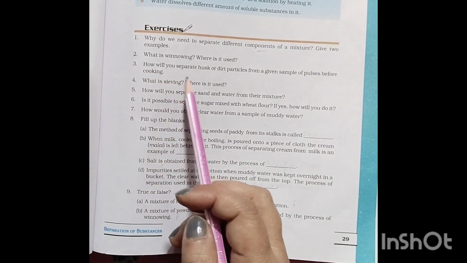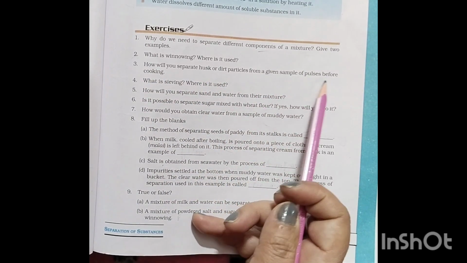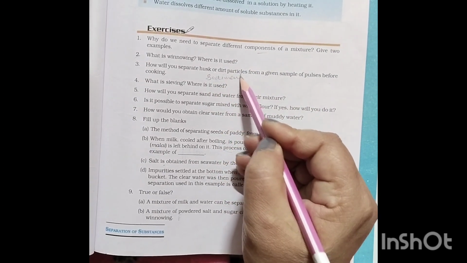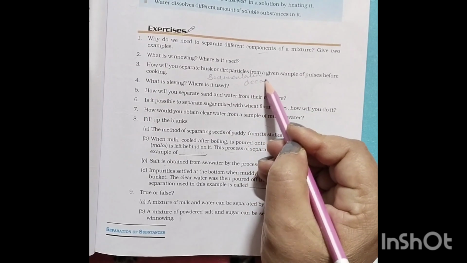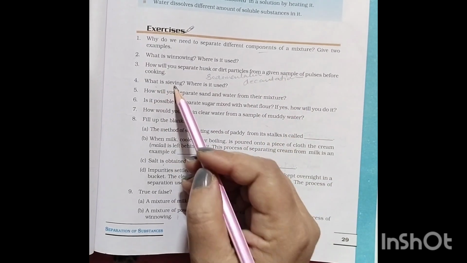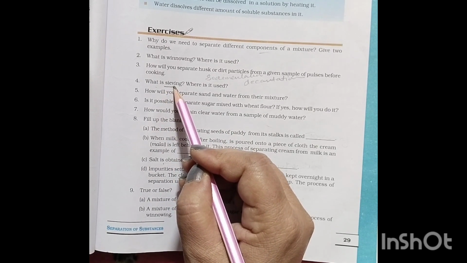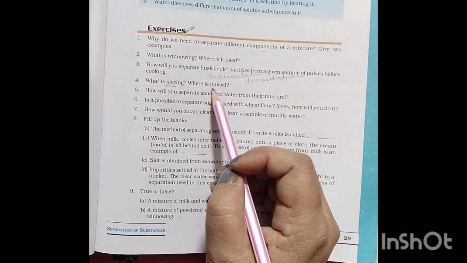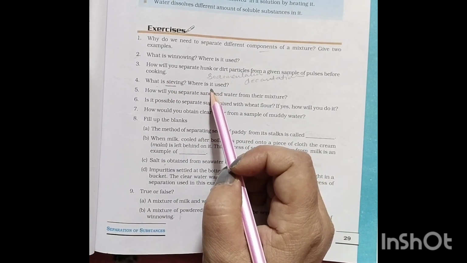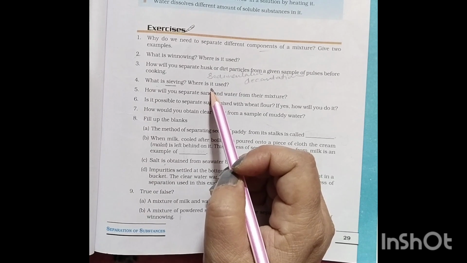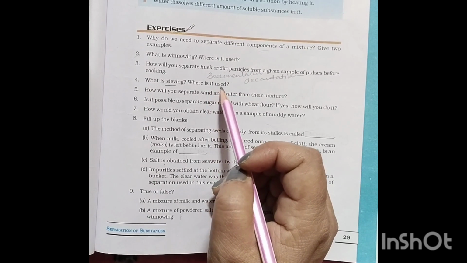Question number 3. How will you separate husk or dirt particles from a given sample of pulses before cooking? By the process of sedimentation and decantation, right? What is sieving? The process of separating larger impurities with the help of a sieve. One should be of smaller size. For example, you can separate the bran from the flour by the process of sieving. Where is it used? It is used to separate the bran or larger particles from the flour. And number 2, it is also used at construction sites to separate out pebbles from the sand.